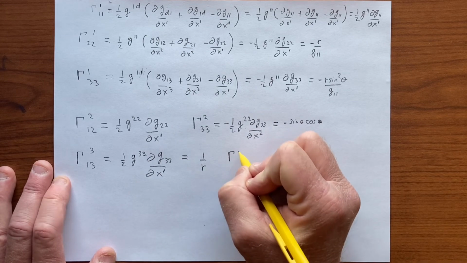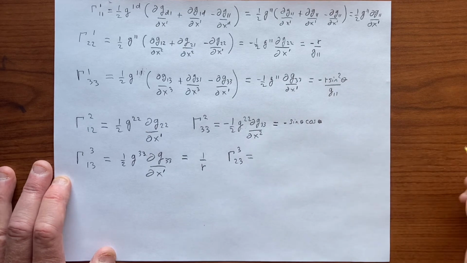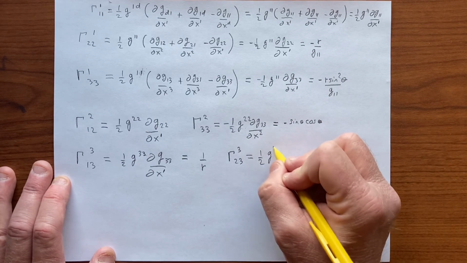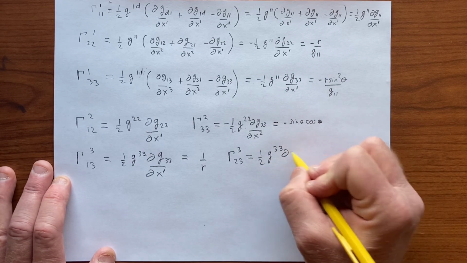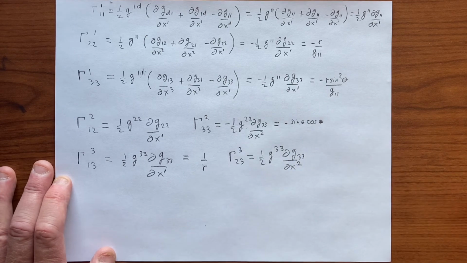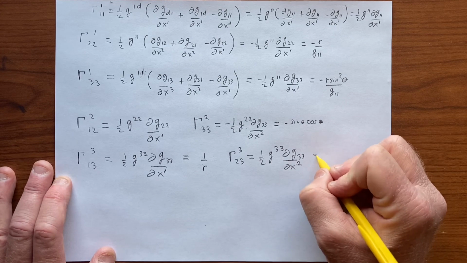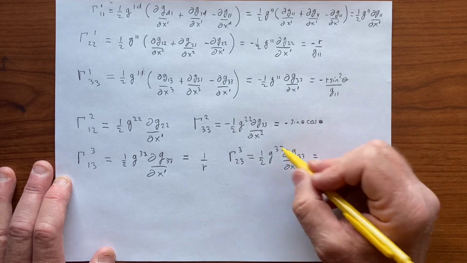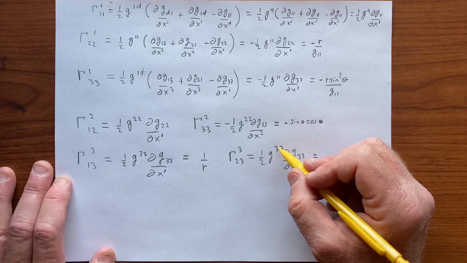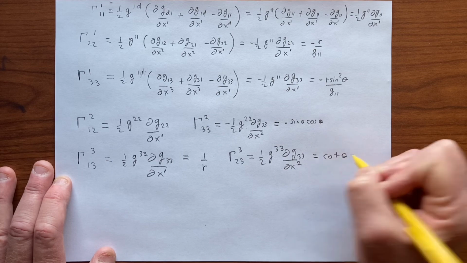And then the last one that we know not to be 0 is gamma 3,2,3, which is 1/2 g^{33} dg_{33} with respect to x2. With respect to theta, the r squares will go away with this. We'll get a factor of 2, that'll go away. We'll just have the cotangent of theta.